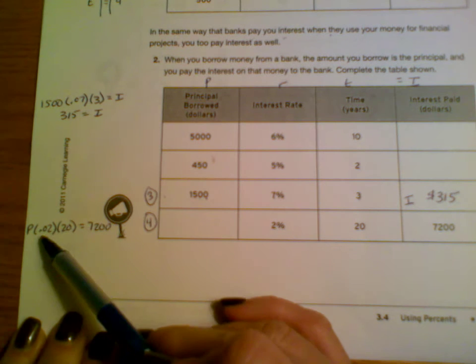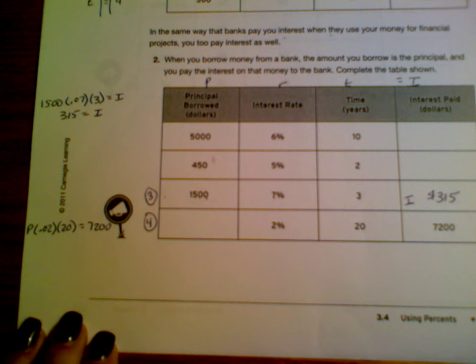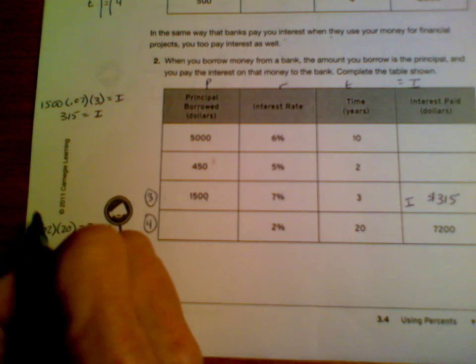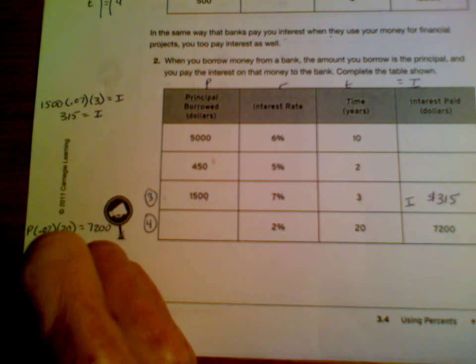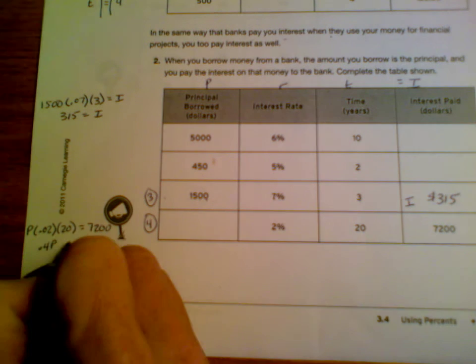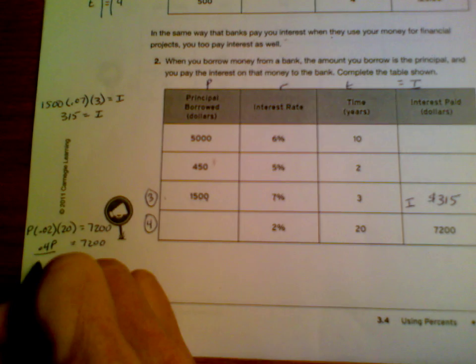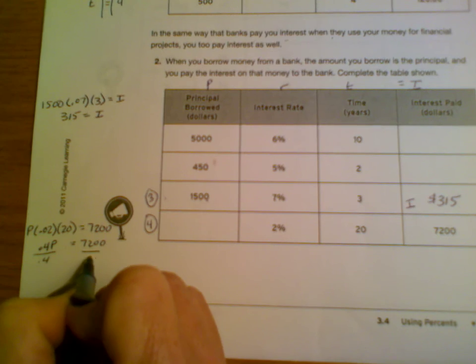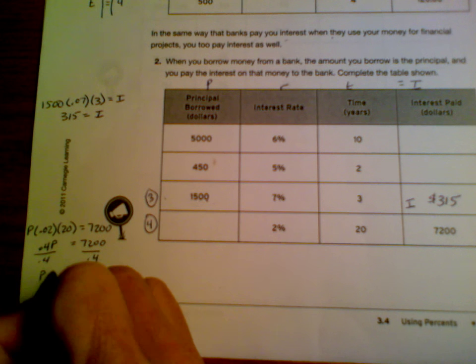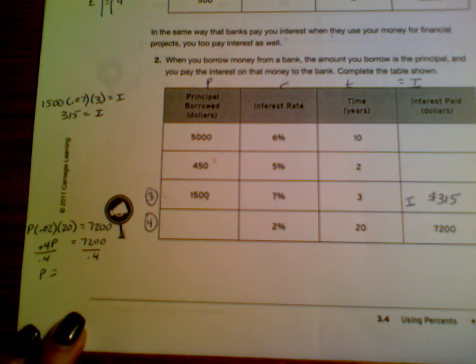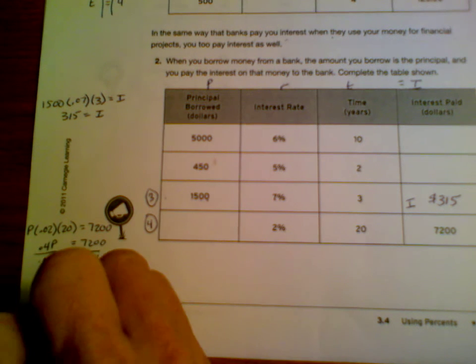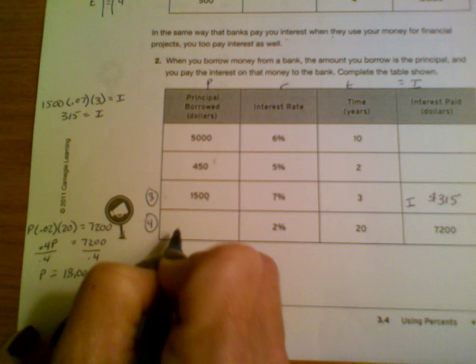So now we solve this algebraically. I can multiply these two. So when I multiply 0.02 times 20, we get 0.4. So I'm going to put this in the order that makes more sense to me. 0.4p equals 7,200. I'm going to isolate my variable, divide both sides by 0.4. And when I do that, 7,200 divided by 0.4, I get $18,000.